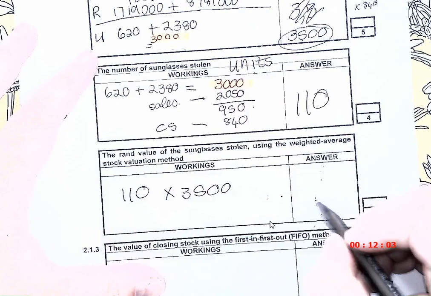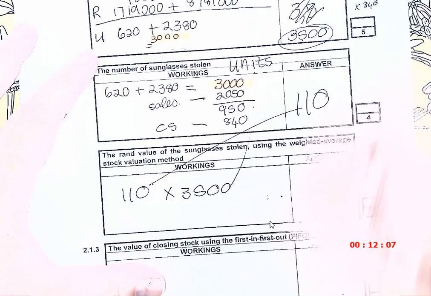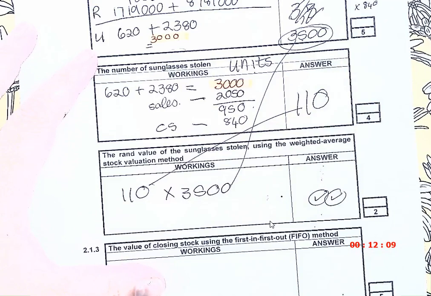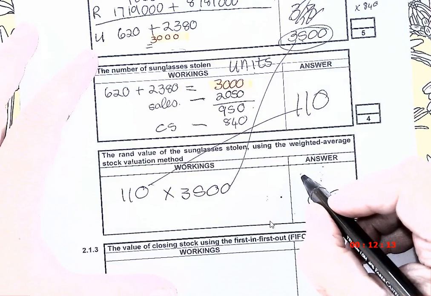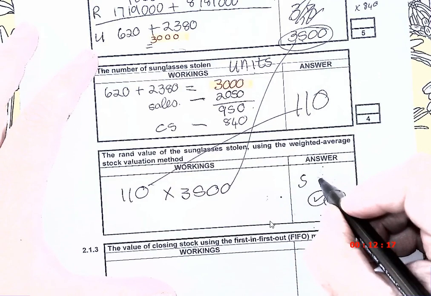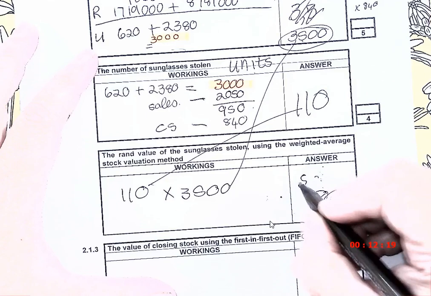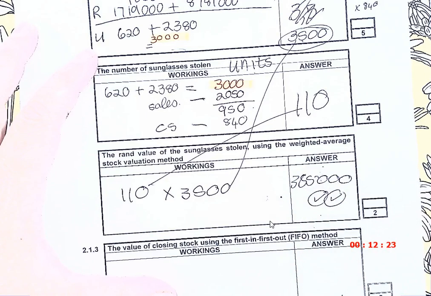And this will most probably be 2 marks because they're going to look at that and they're going to look at that. And what is it? 385. Okay, that's quite a lot of loss.